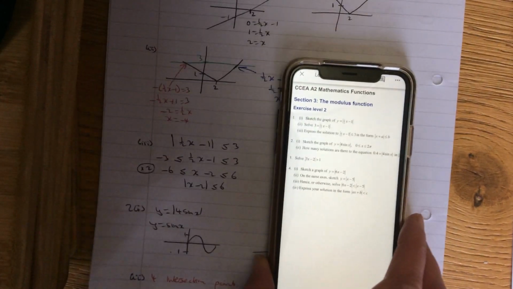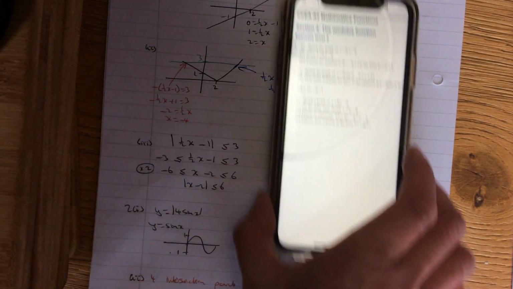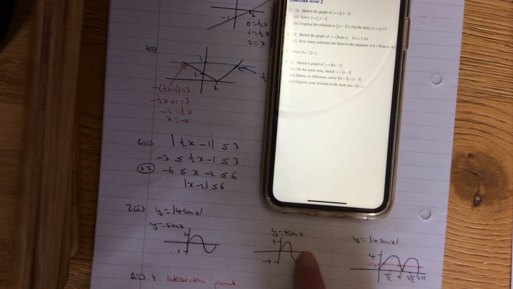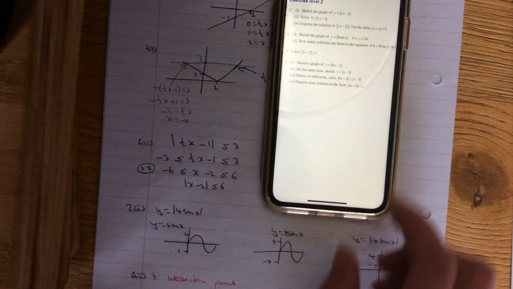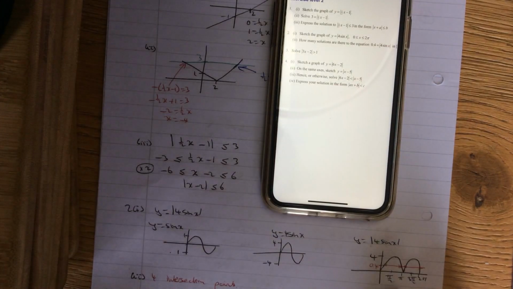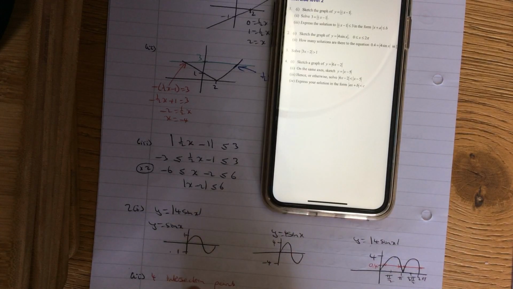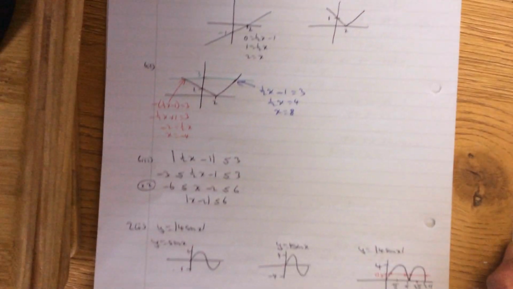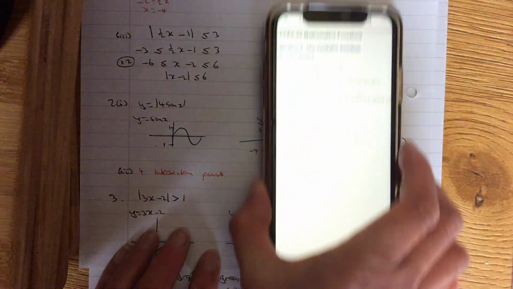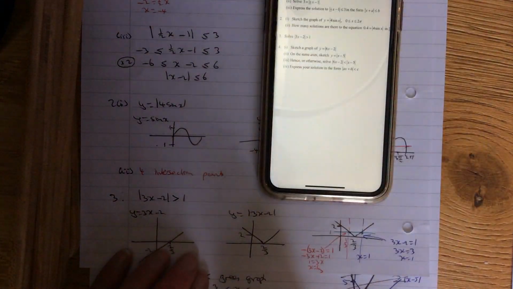Question 2. Sketch y = |4 sin x|. So sine x is first, times it by 4, makes it 4 times as steep. Anything in the bottom is reflected up. So that's it. And then it says, how many solutions do you have to the equation equal to 0.4? So just draw your line at y is 0.4, and you can see it intersects at 4 places. So 4 intersection points.